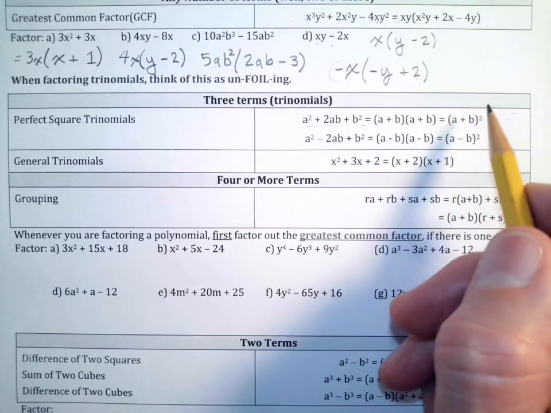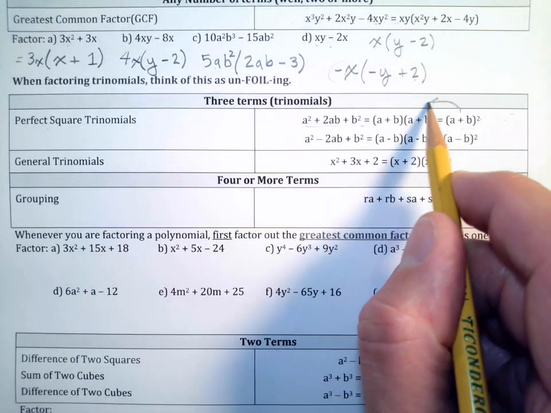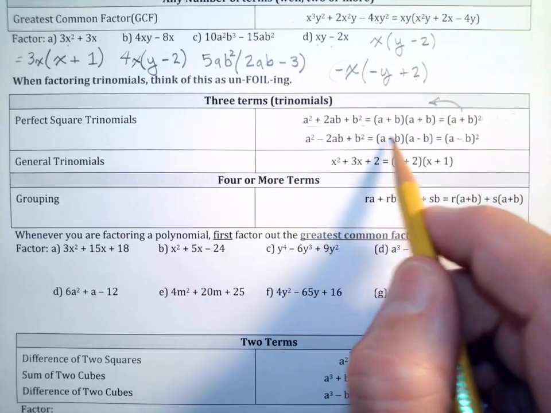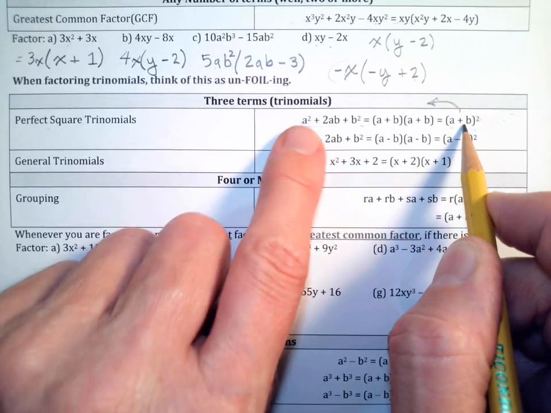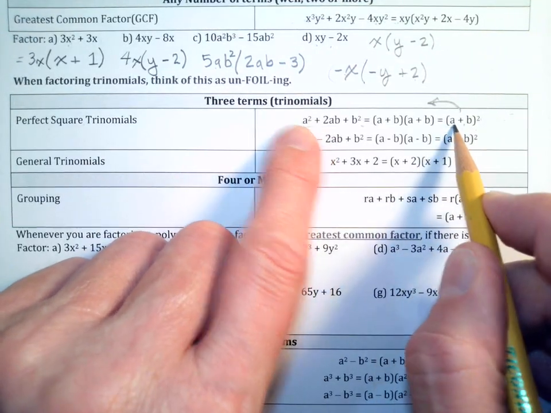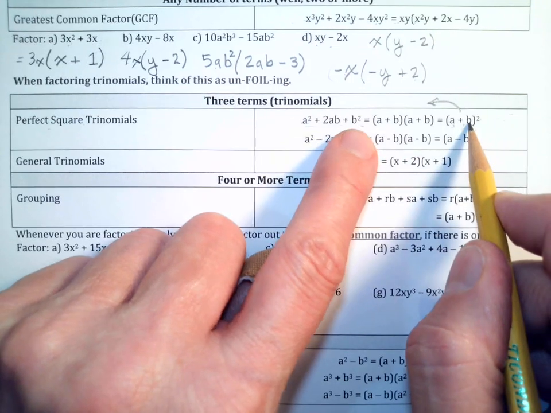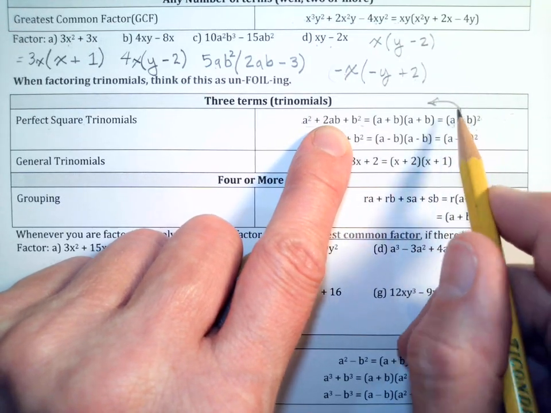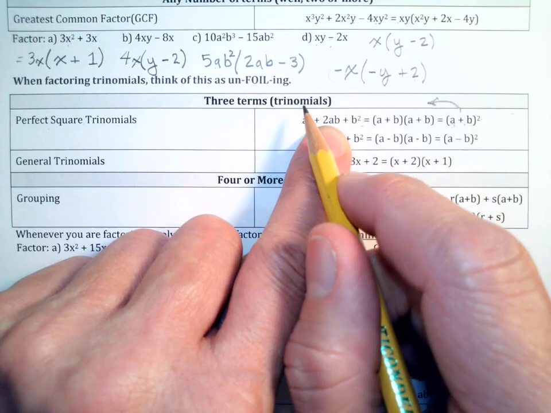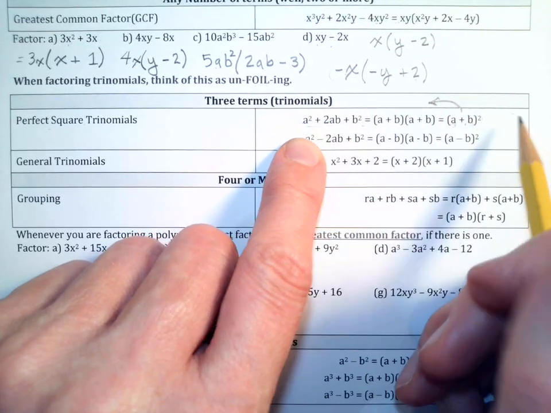So we saw this in the last lesson, but we went this way, right? Instead of factoring, we were simplifying. So when you have a binomial squared, remember it's the first term squared, the last term squared, and twice the product of the 2 terms. So we have already gone in reverse, but now we're going in the opposite direction.